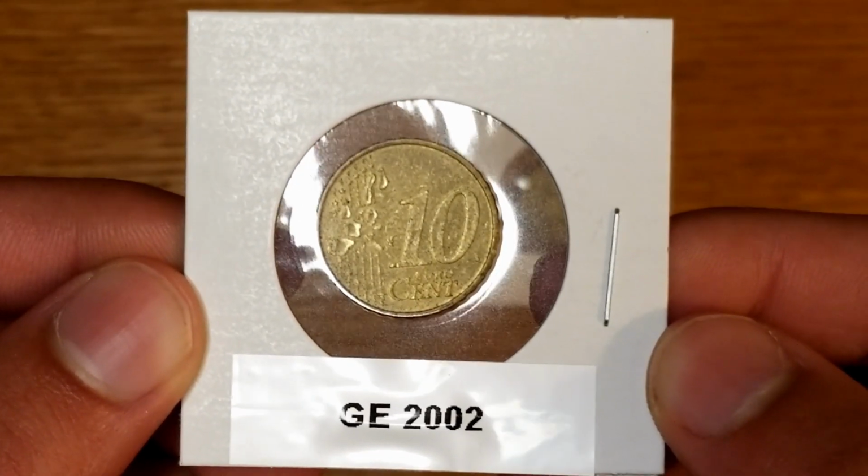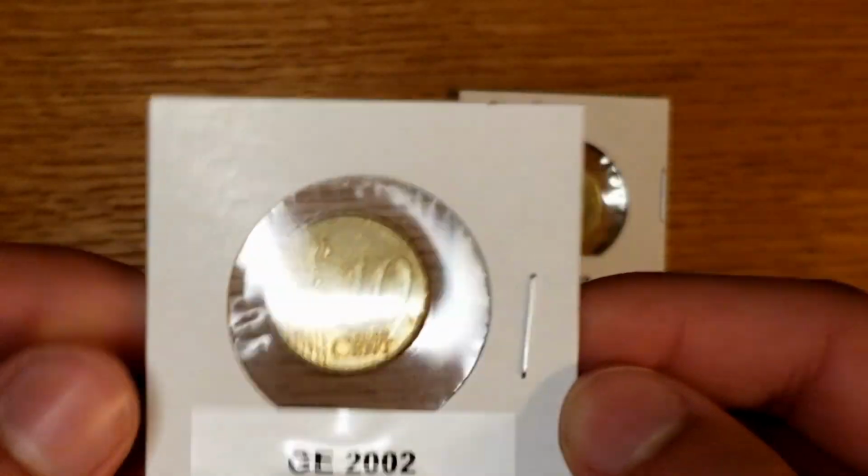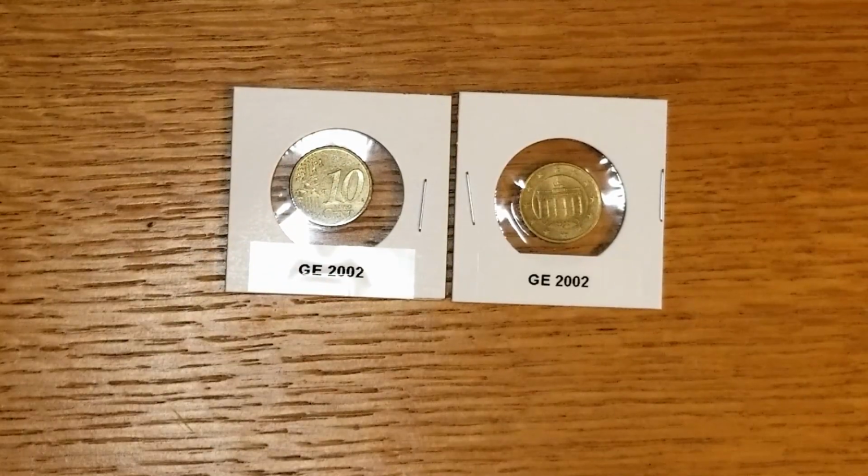And then you've got the face value of the coin there. These coins are the current currency of Germany. Germany still to this day is a member of the Euro system, and if you were to go to their country, they would take euros as payment. If you were to buy anything there, you would use euros.